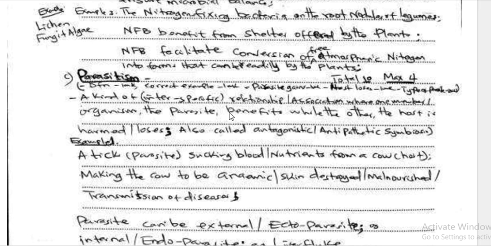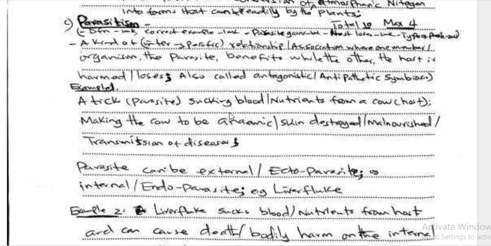when the other, the host, is harmed or loses nutrients. Example, we have a tick sucking blood or nutrients from a cow, making the cow to be anemic, destroying the skin, making it to be malnourished, and also transmitting diseases to the cow. And the parasites can be external or internal.